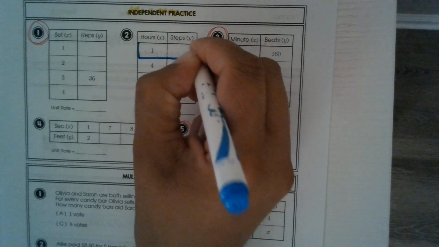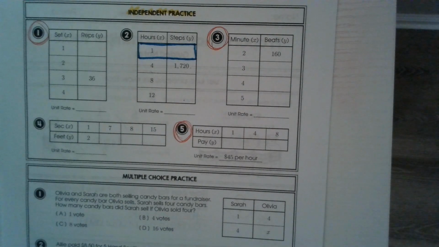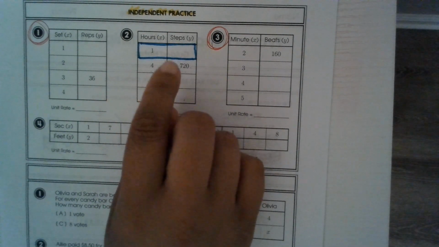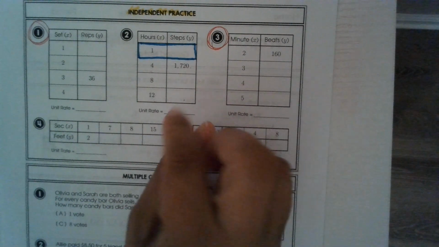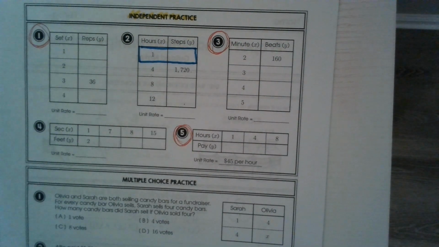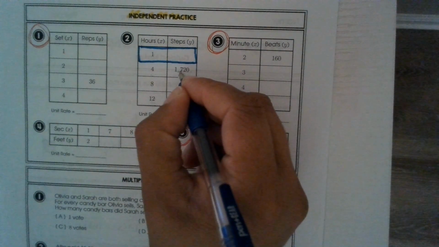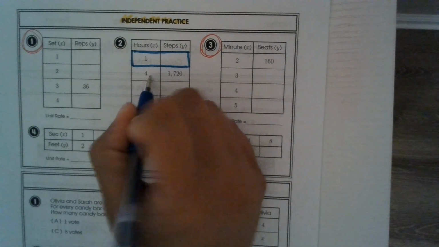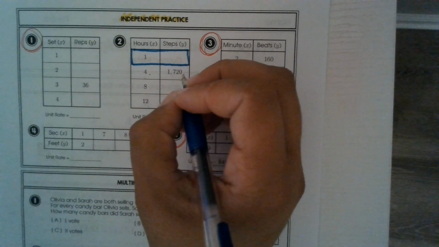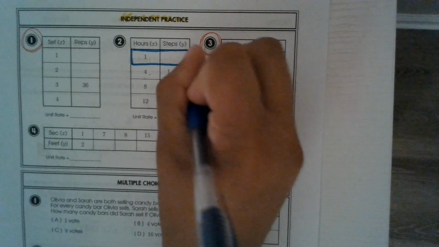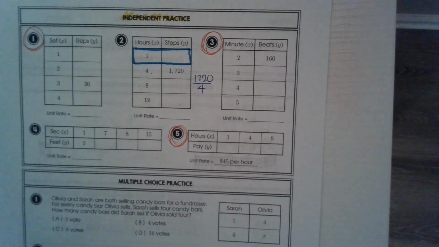So if you need to use a highlighter, please do so, because I want to show you that this column that I boxed in, this is your unit rate, because this value has to be a 1 according to the beginning of the notes. Okay, but we don't have that value, right? I don't know what my unit rate is. That's what it's asking for down here. So you need to use what you're given in the table to solve that. So now, 1,720, I'm going to have to take that total number of steps and divide by 4. Because I want to know my steps per 1 hour, not 4 hours. So on your calculator, you're going to have to do 1,720 divided by 4.